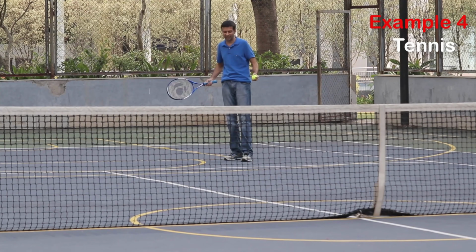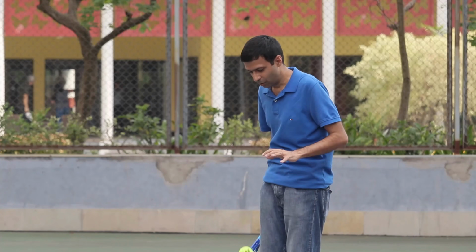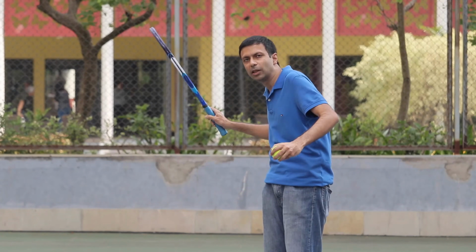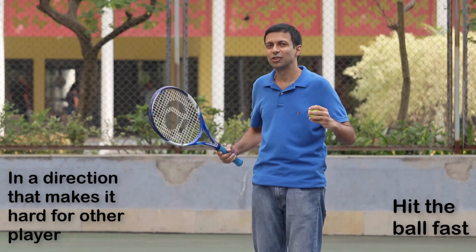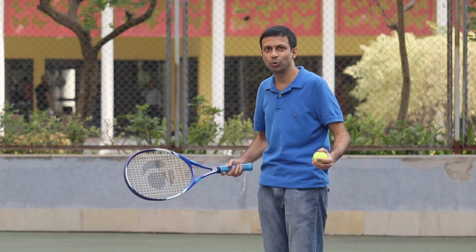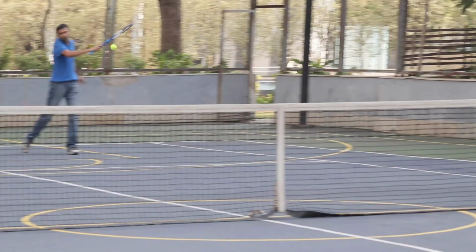Now let's play some tennis. While playing tennis, you want to hit the ball fast and in a direction that makes it hard for the other player to get to the ball. So how do you do that? By hitting it like this.